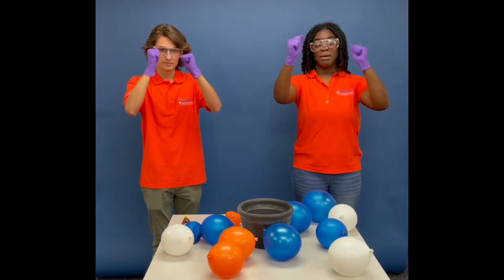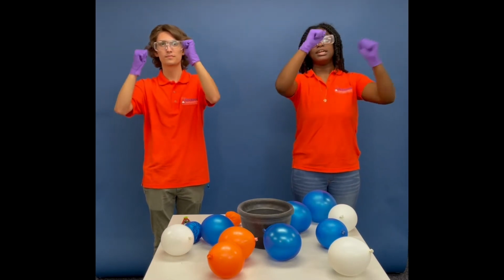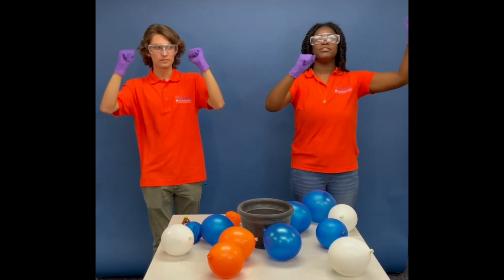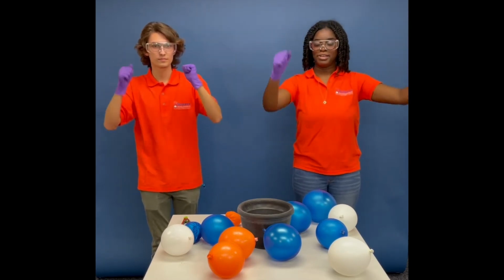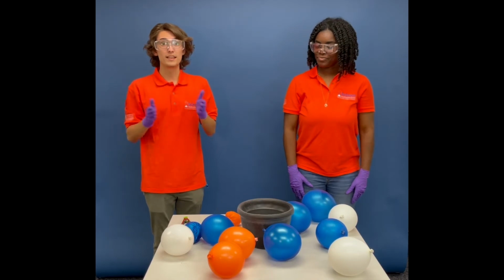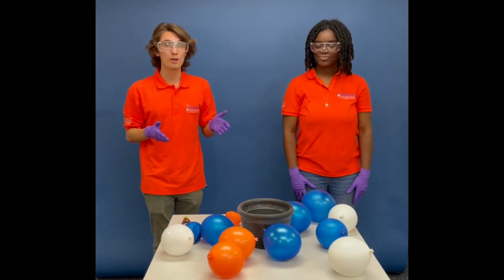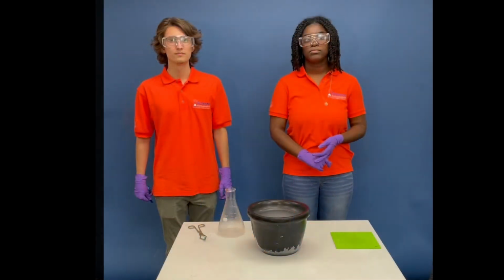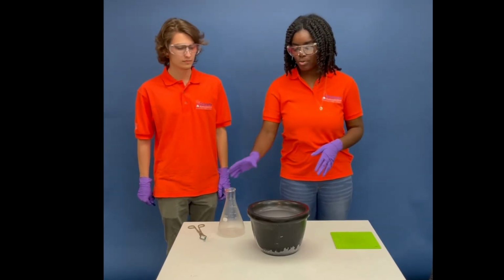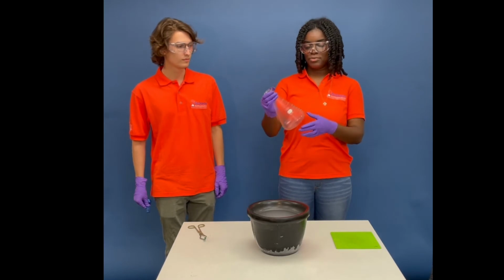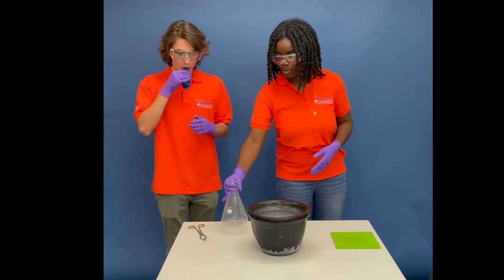And as we put them back in room temperature, the gas molecules are still vibrating, but they're expanding again, and that is how the balloons were able to regain their shape. So that is how, whenever the temperature of a gas changes, the volume of that gas also changes. Another example of Charles' Law is what we're going to do with this flask. We're going to blow up a balloon.